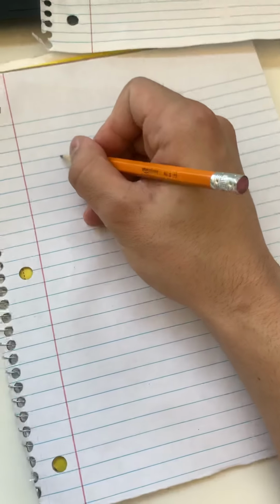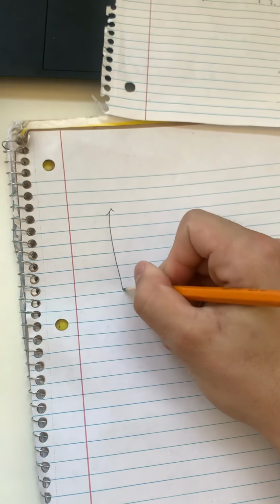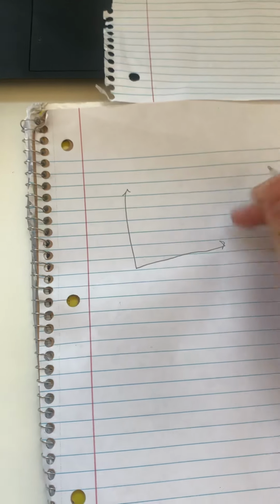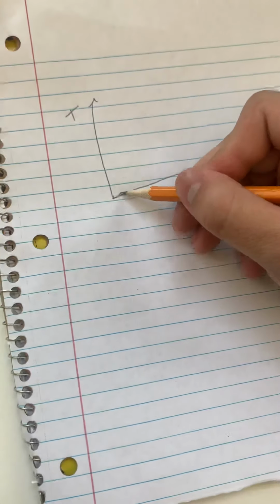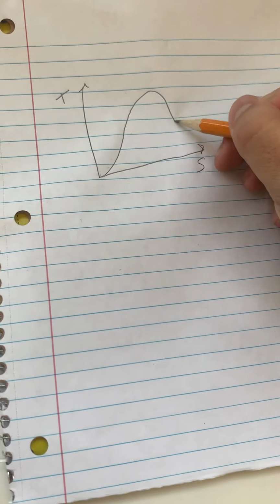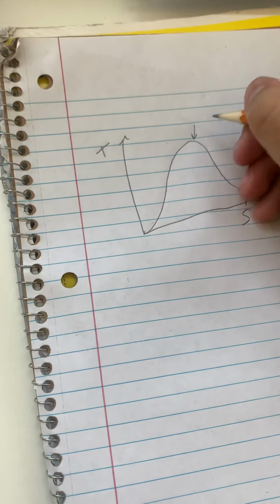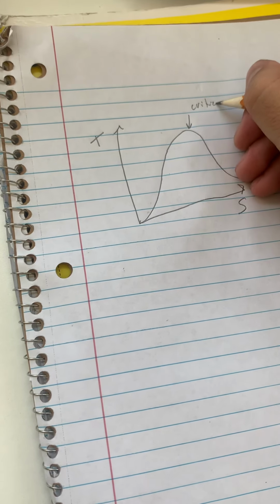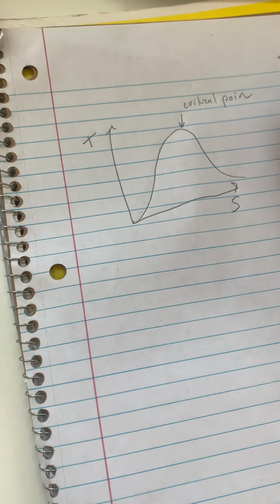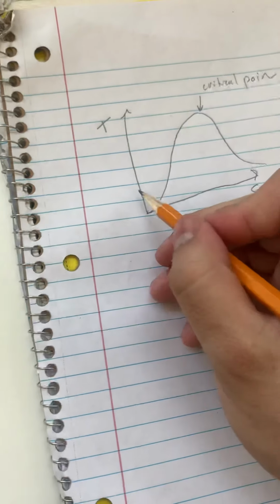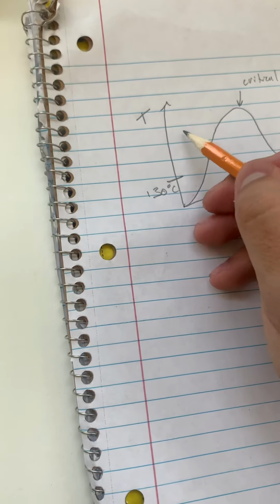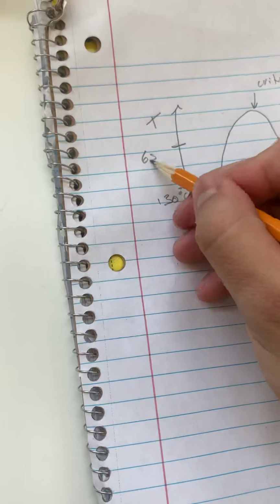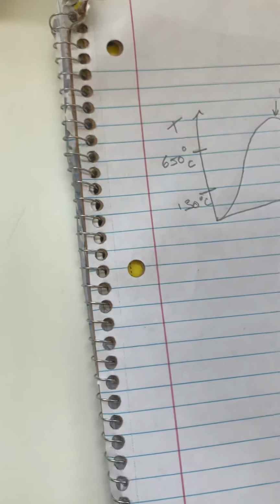So we have our TS diagram. Oh, this is so hard with one hand. TS. We're going to have this flow, where this will be our critical point. We are going from 130 degrees Celsius up to our 650 degrees Celsius.